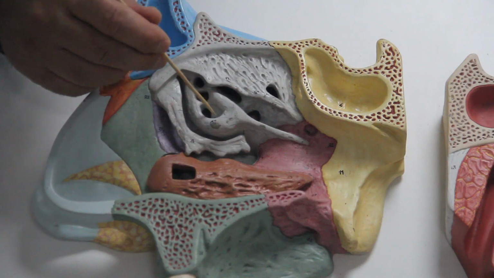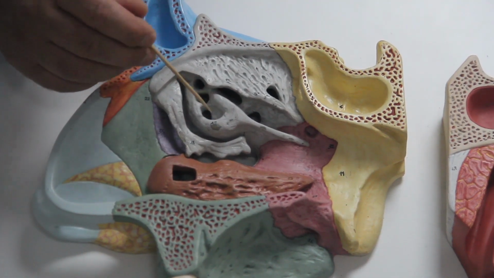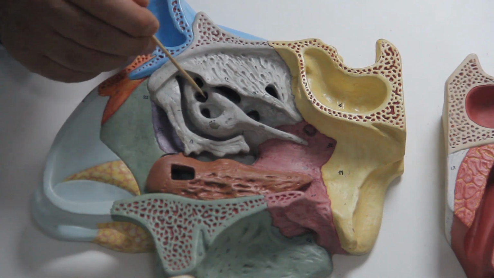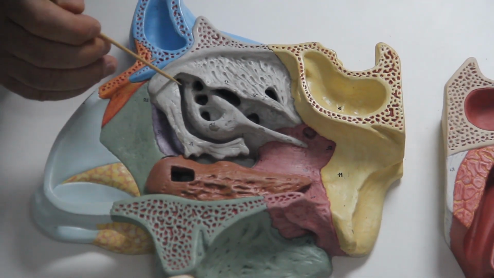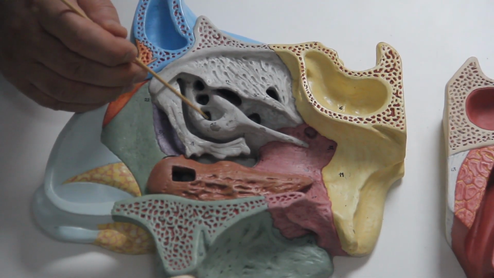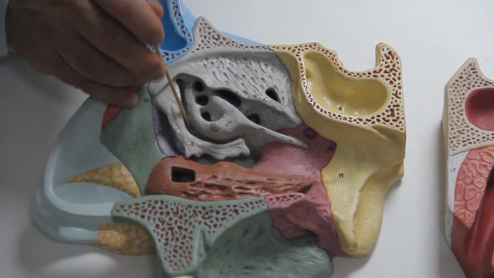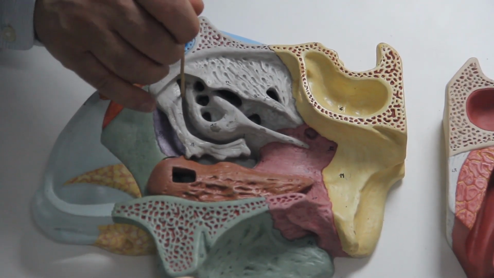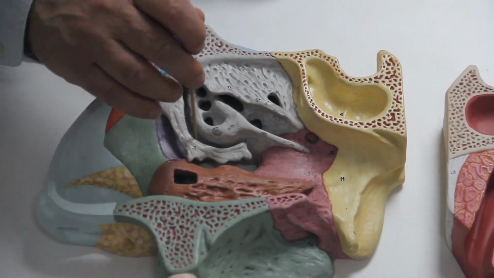And inside this bulla, as you can see, these rounded empty spaces are the middle ethmoidal air cells. Okay, inside the bulla. And in front and inferior to the bulla, we see an opening here. This is the hiatus semilunaris, or semilunar hiatus.